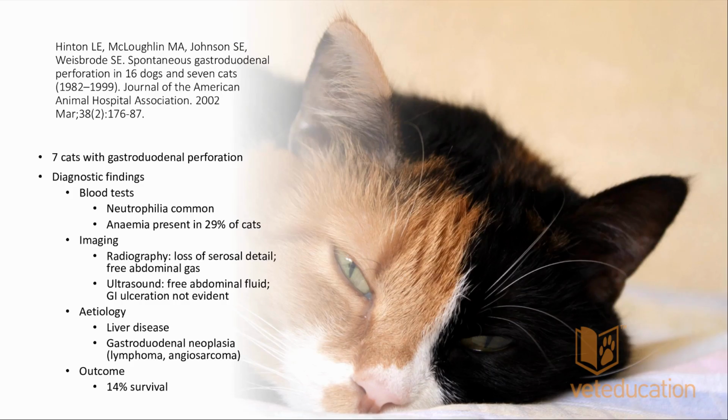On radiography, there was free abdominal fluid and a bit of loss of serosal detail, and in some cats they found free abdominal gas. On ultrasound, free abdominal fluid was found, but gastrointestinal ulceration was not evident. These are 7 cats with perforation of their intestines. These are board-certified radiologists doing these ultrasounds. Okay, so these are tricky things to find.